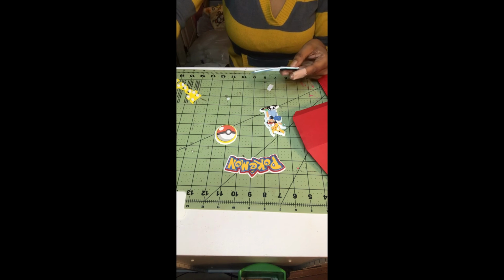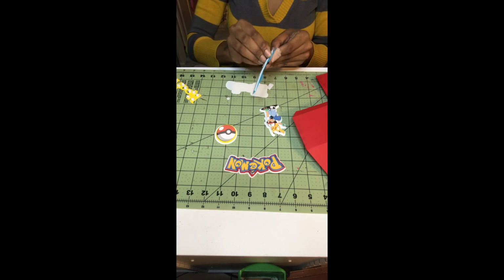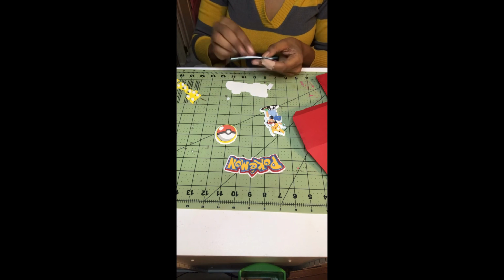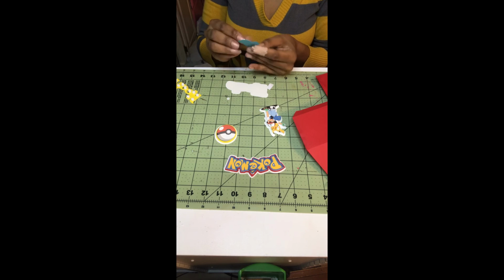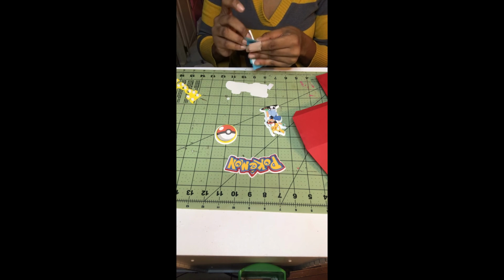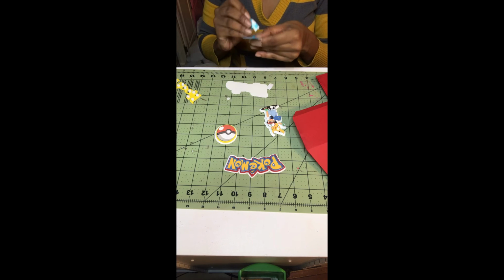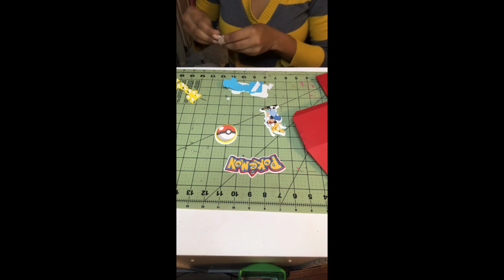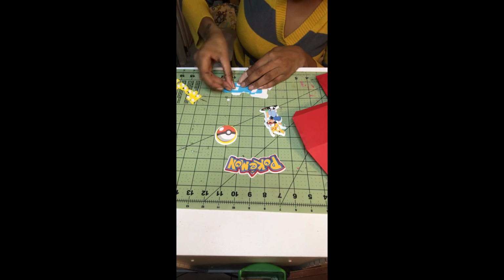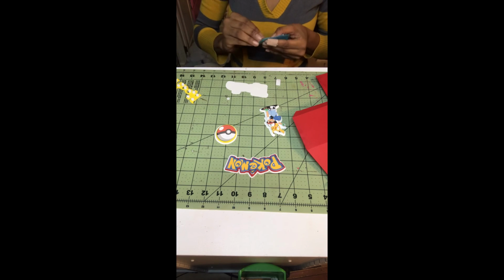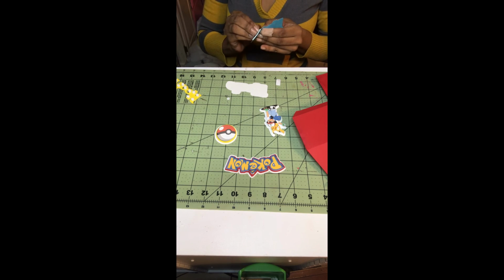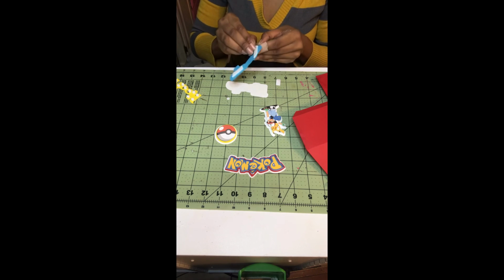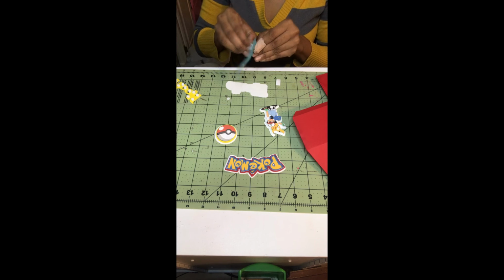You guys know what I just did? I applied this on the wrong side. Yo, no, come on. Just don't do me like that. So I applied it to the wrong side, you guys, and we shall see how it looks. We are still going to finish it.